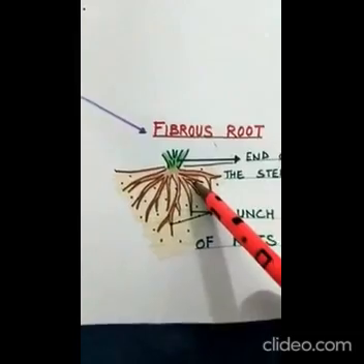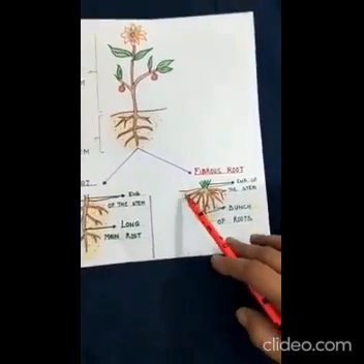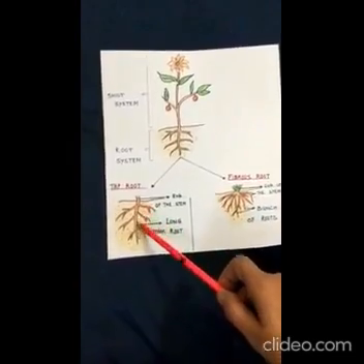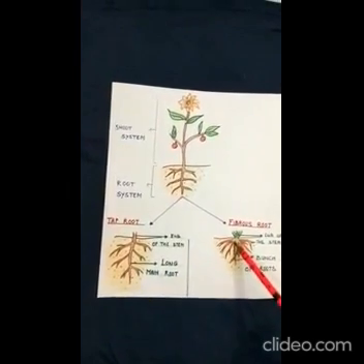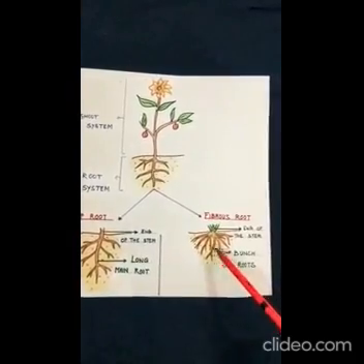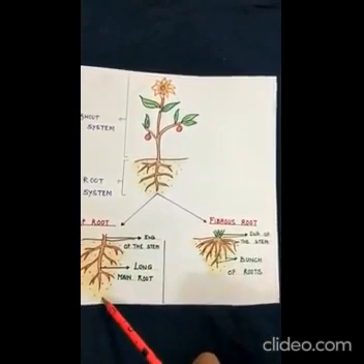Now, if we compare taproot and fibrous root, in taproot, there is a long main root. In fibrous root, there is no long main root. It goes deep into the soil.